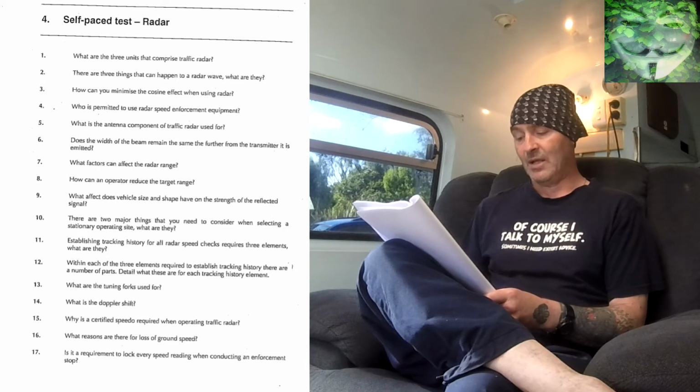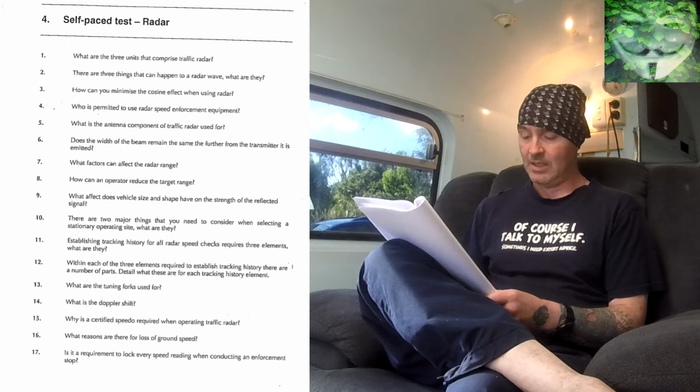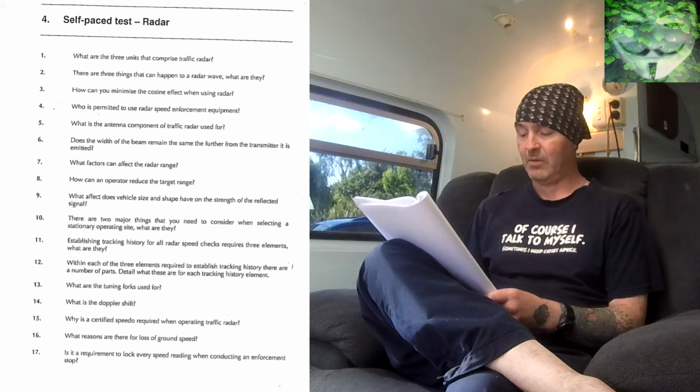What reasons are there for the loss of ground speed? The operator not operating his ship correctly? Is it a requirement to lock every speed reading when conducted?